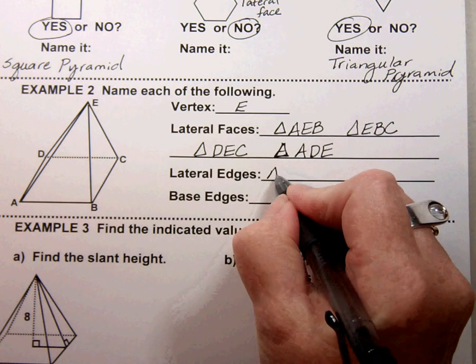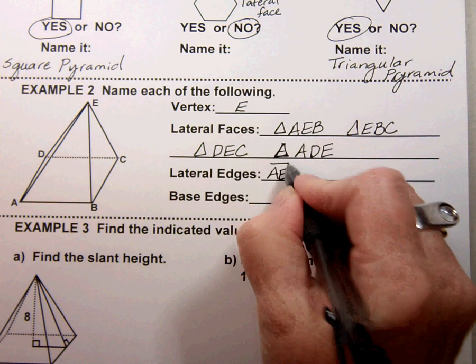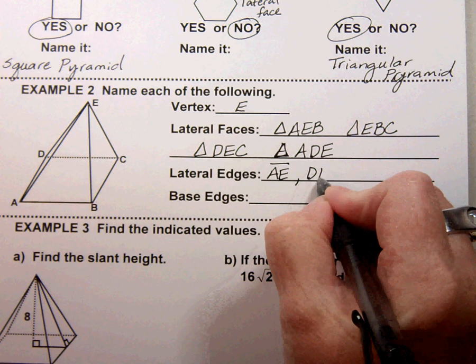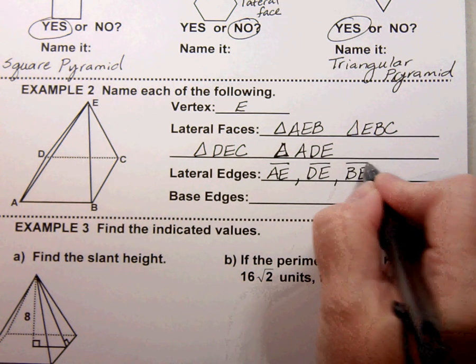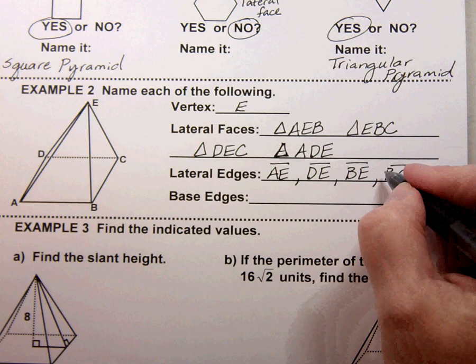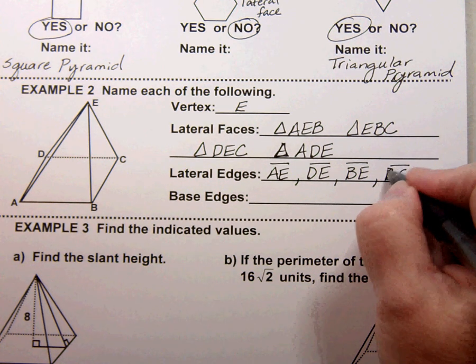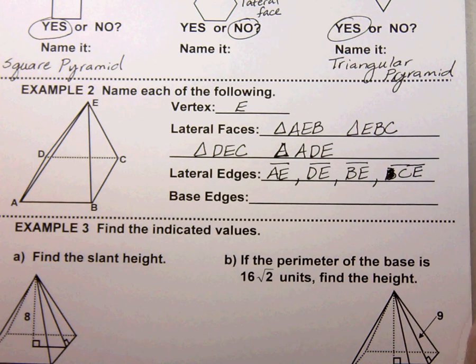So there are going to be segment AE is a lateral edge, segment DE is a lateral edge, BE and CE. I said that wrong. Those are all the edges that come up to the vertex E.